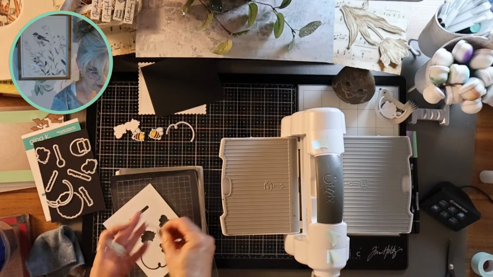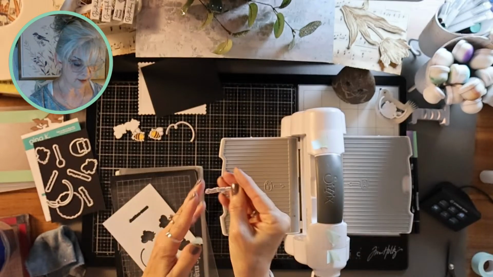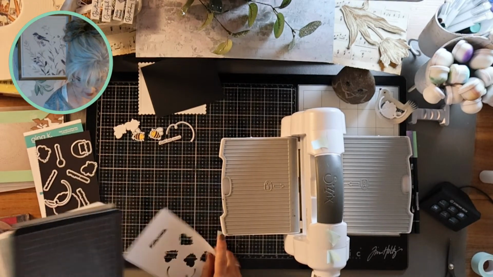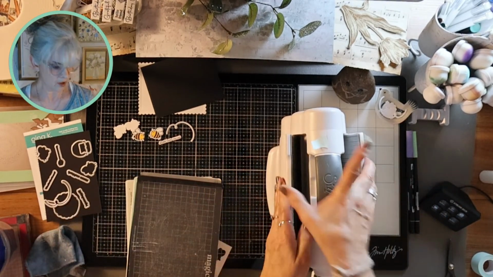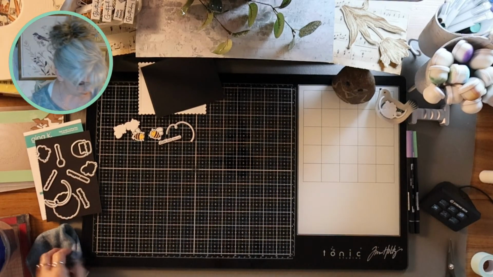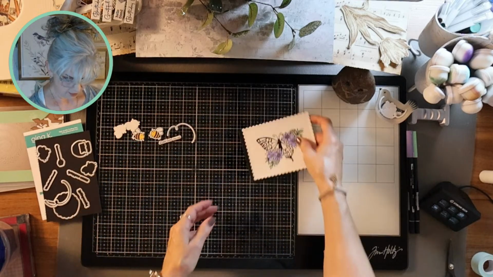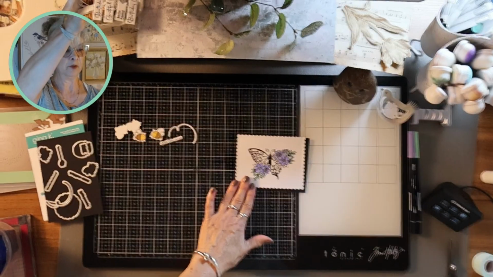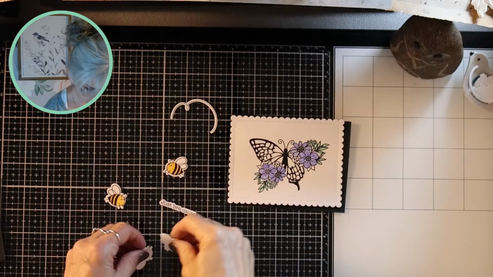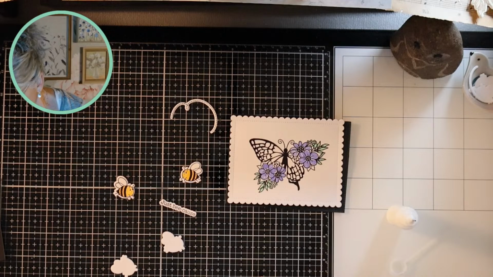And there is our greeting, "just because." And we heat embossed that, so that's good. All right, I think we're done with all of this. I'm not going to set it too far away because I might need it again, but I think we're done. All right, so let me zoom in, we have our little elements here. So let's go ahead and start gluing.